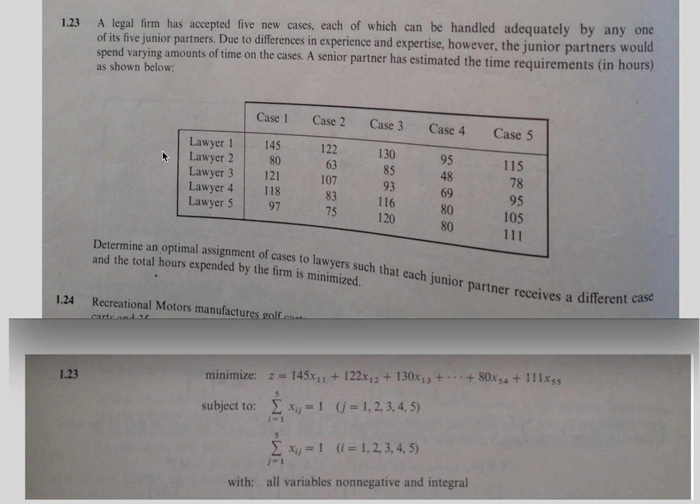So what is the idea here? What is the cost going to be? Once we assign all these zeros and ones, we're going to basically see that the numbers in this table of hours times that 0 or 1 will be an amount of hours that will be worked on a case. So if we add all those up, that's going to be the total hours expended.